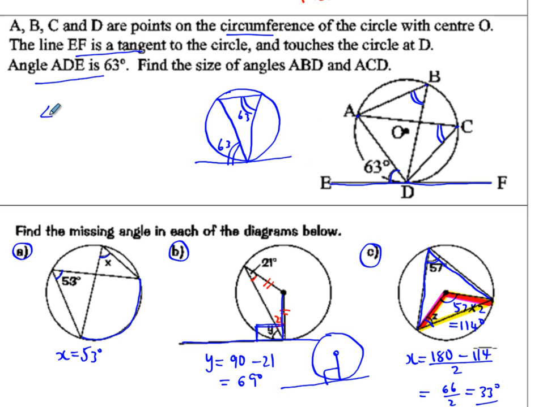So we know that ABD is 63. Now ACD is actually the same thing. If I were to draw this again, looking at this, this can also be found by using the alternate segment theorem, because that angle there is the same as that angle there. So I can say that angle ACD is also 63.